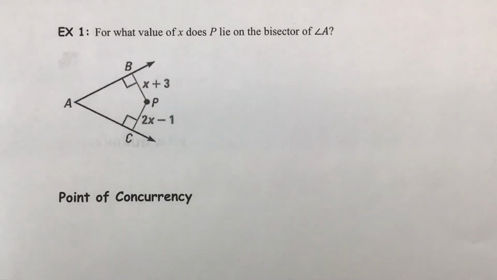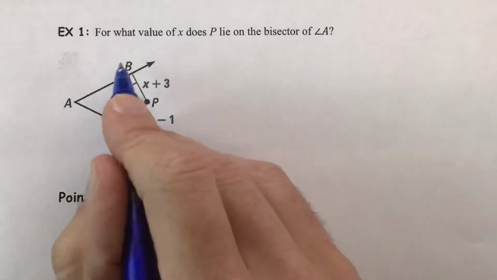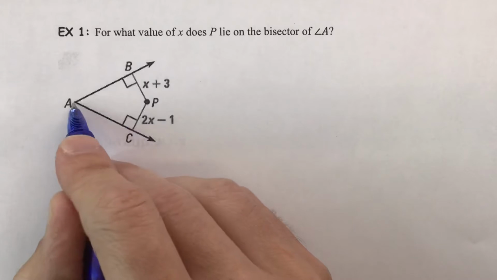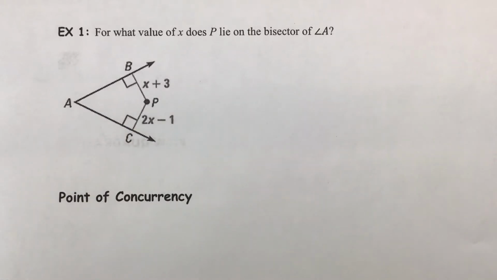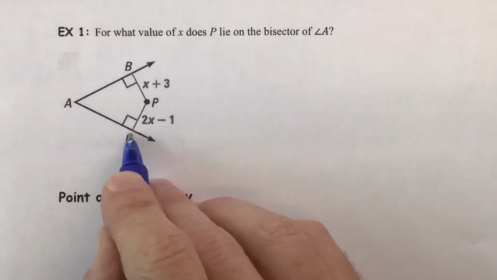Example 1, for what value of x does P lie on the bisector of angle A? We have a picture of an angle here. That would be angle A. We also have a couple other points identified, which is B and C.